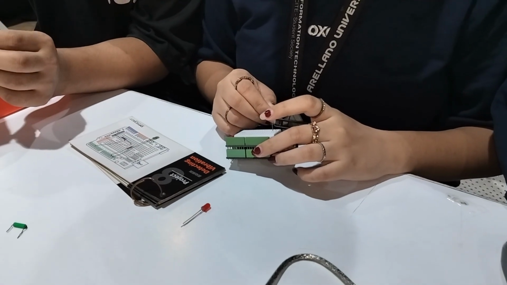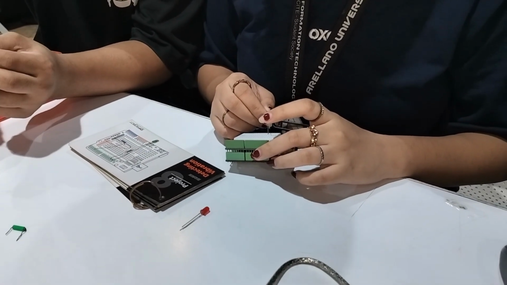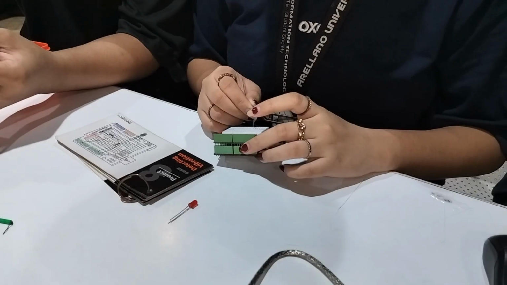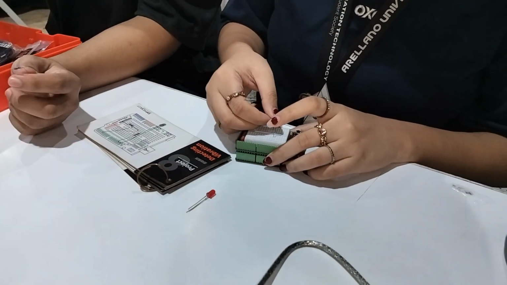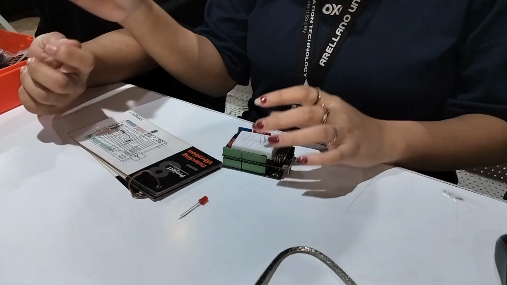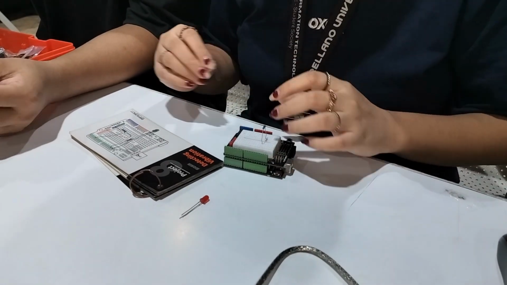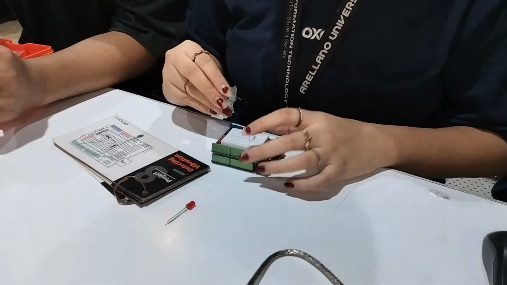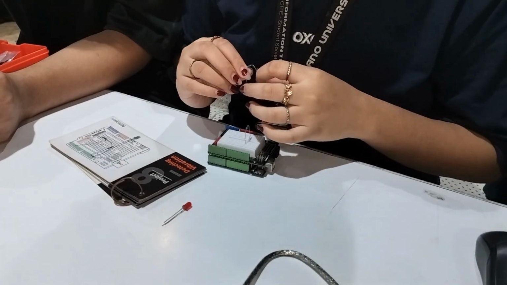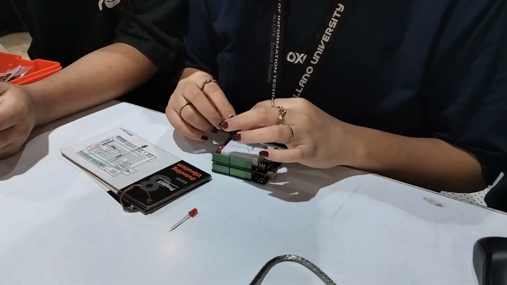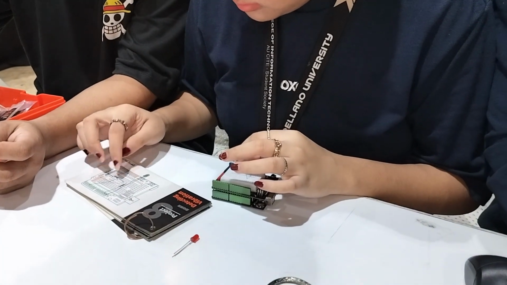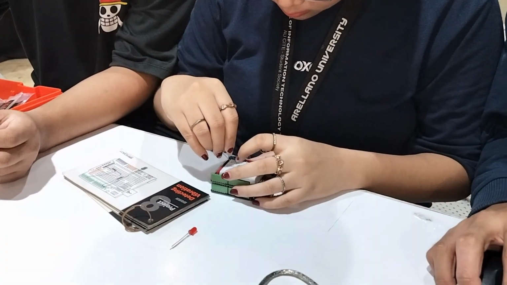So we put in the first resistor, then we put in the second resistor. Then we pick the tilt switch sensor, and we put in the right tilt switch sensor and the left resistor.